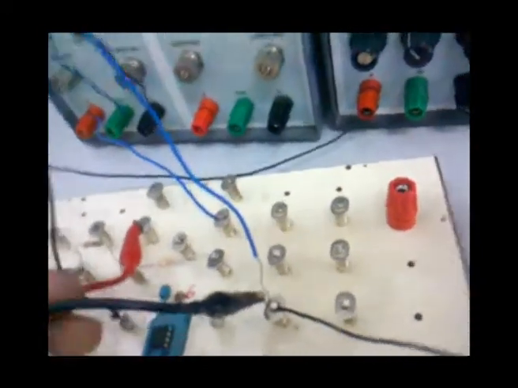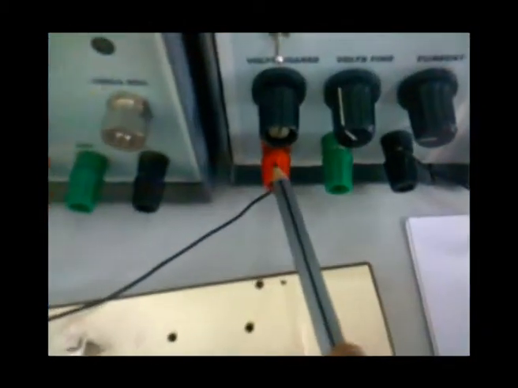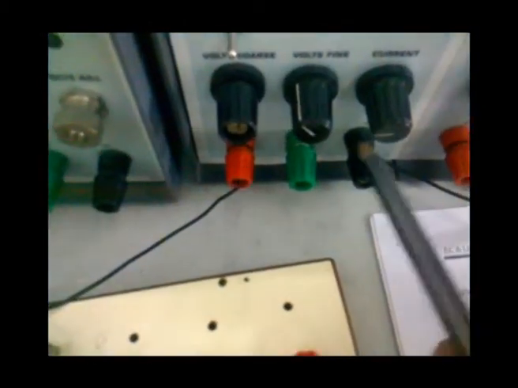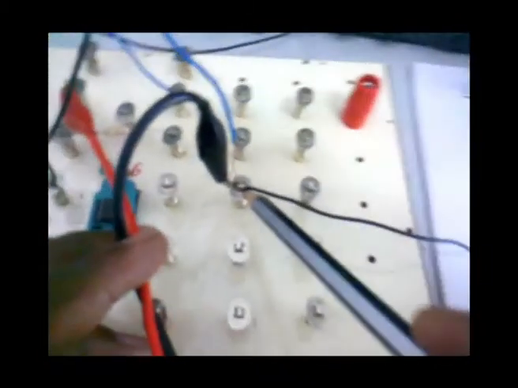We have already connected it here. And pin number 3 has a 10 kilo ohm resistor. The other end is connected to the variable power supply, red terminal. The black terminal is connected to the common point over here.